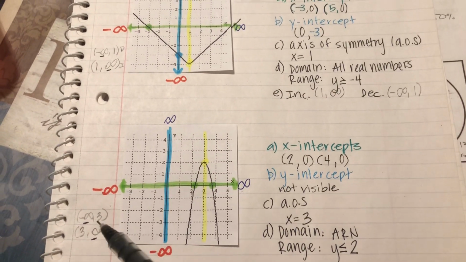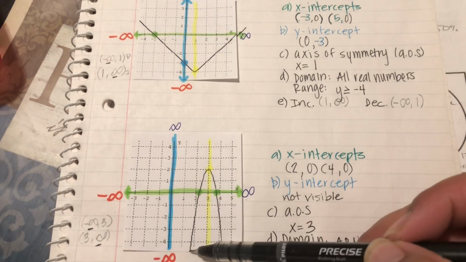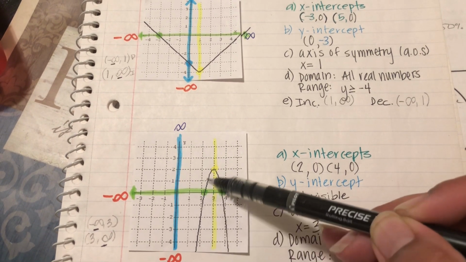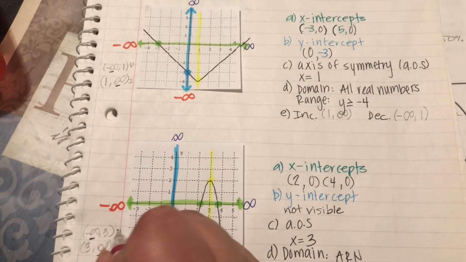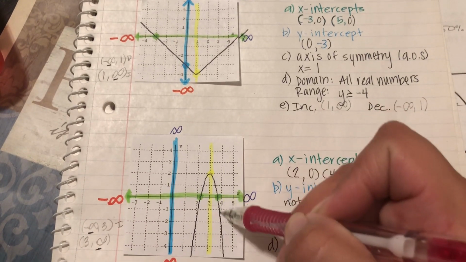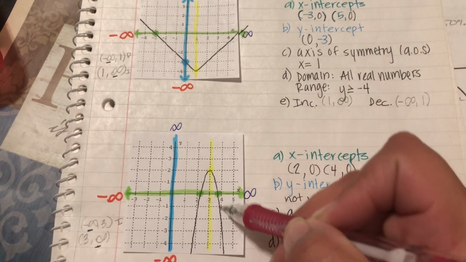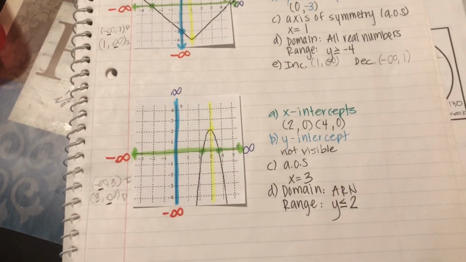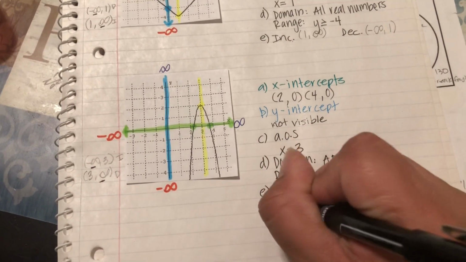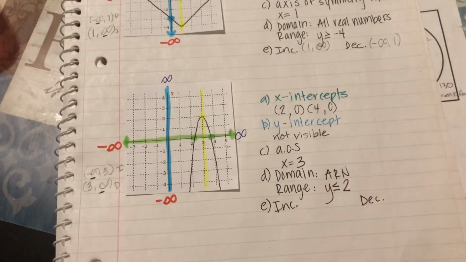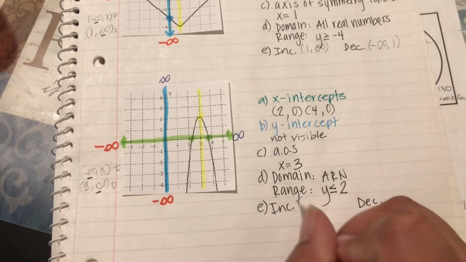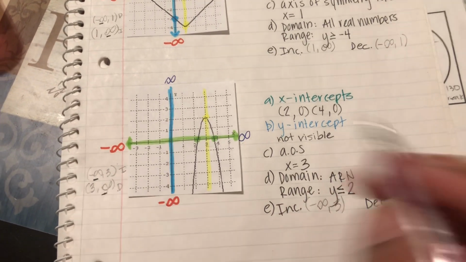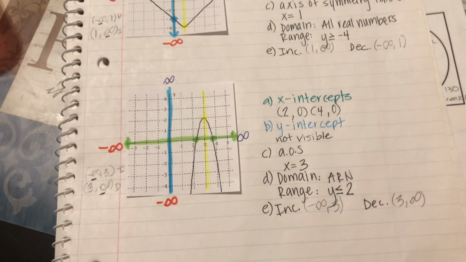Okay, so now, let's see. From negative infinity to 3, what's going on? I am increasing. So that is going to be my increasing interval. And then from 3 to positive infinity, I'm decreasing. So I'm going to go ahead and write it over here now. Increasing, decreasing. I said my increasing was negative infinity to 3, and decreasing is from 3 to positive infinity.